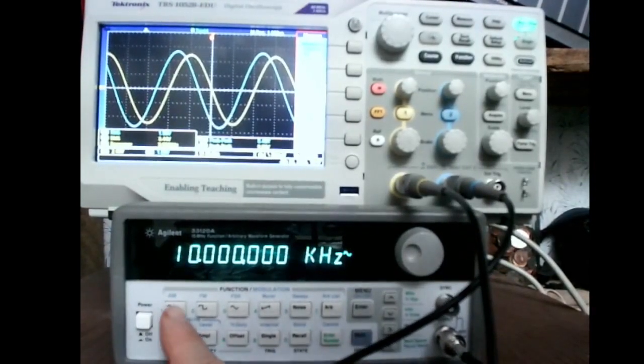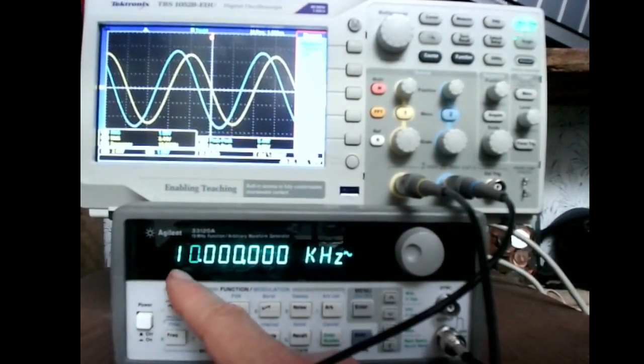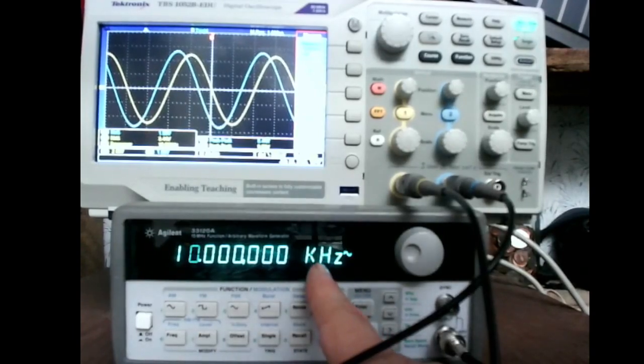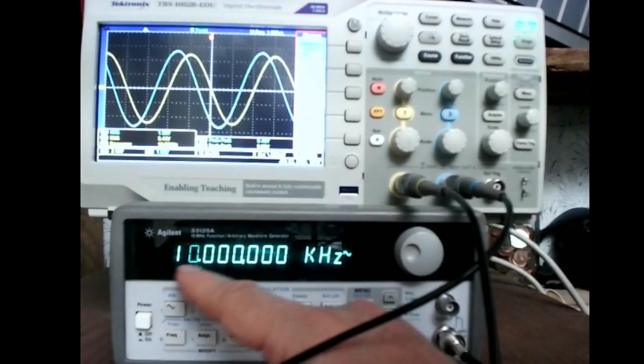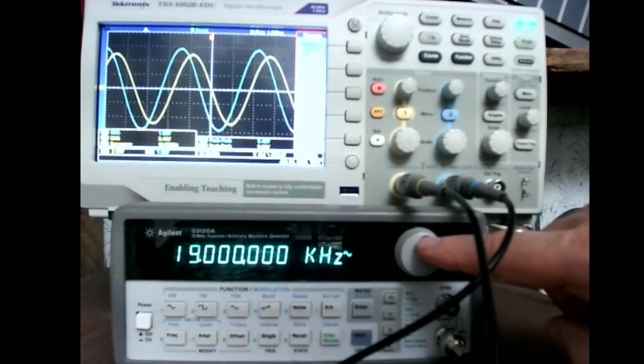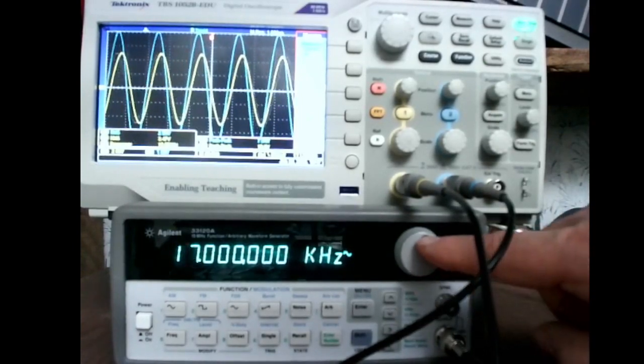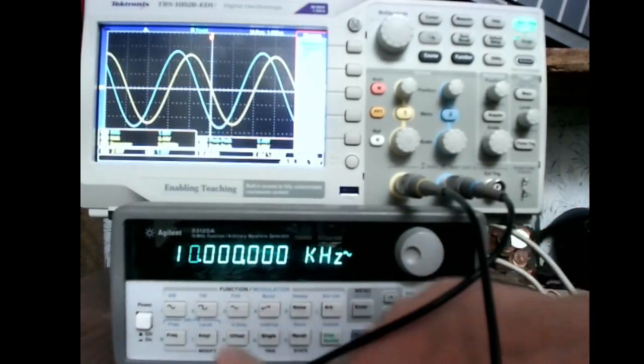Now this is our function generator, and with our function generator, we can change the frequency of our sine wave. So you see right now it's 10 kilohertz. You see the decimal point, so it's 10 kilohertz. Now this dial here will actually allow us to dial up or down the frequency.